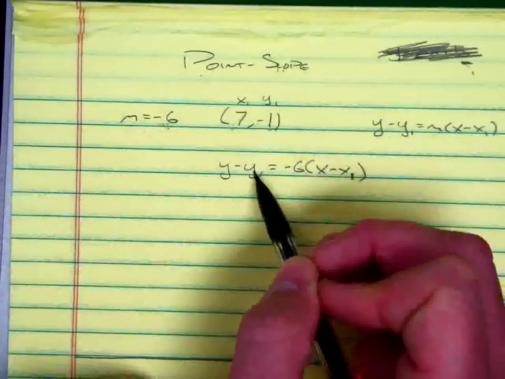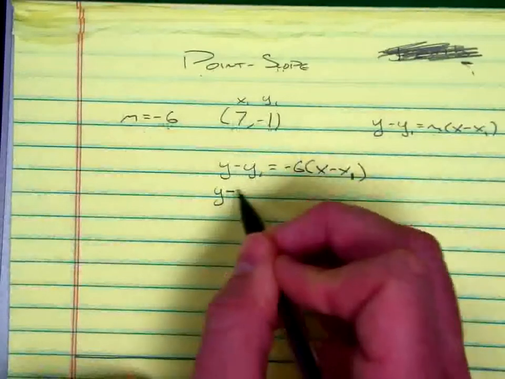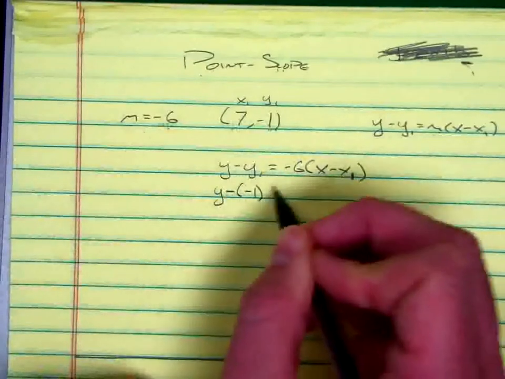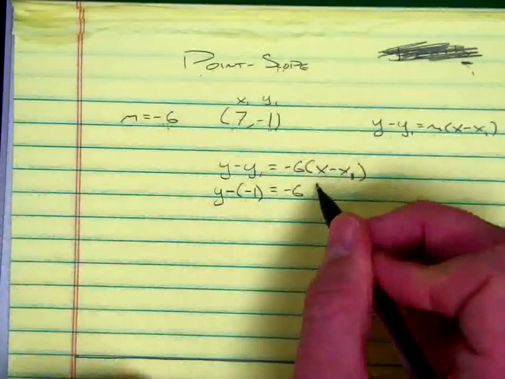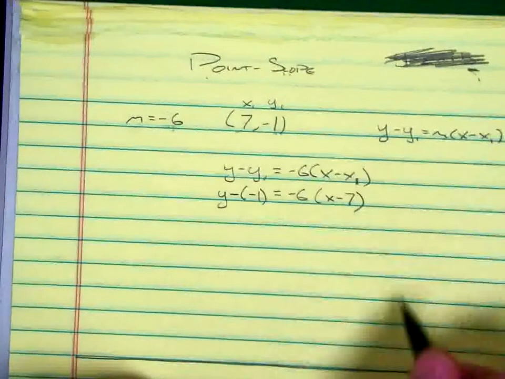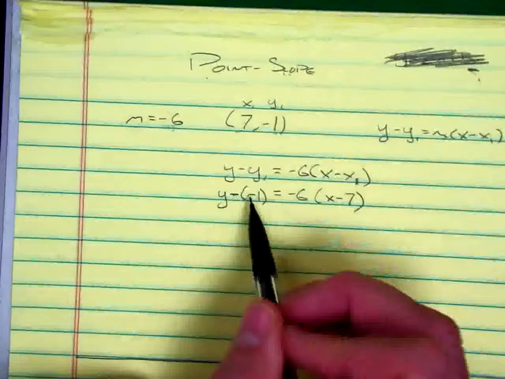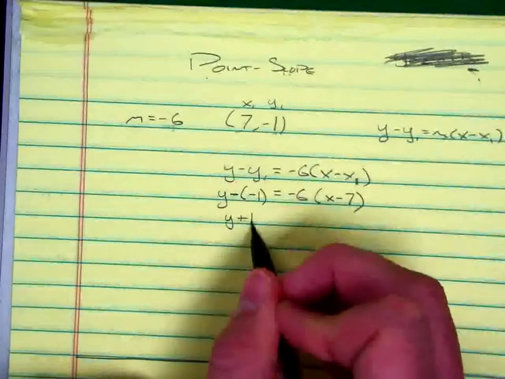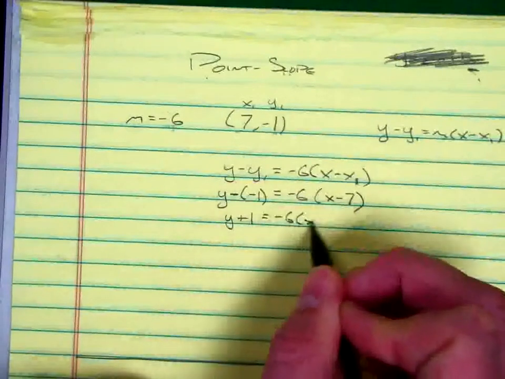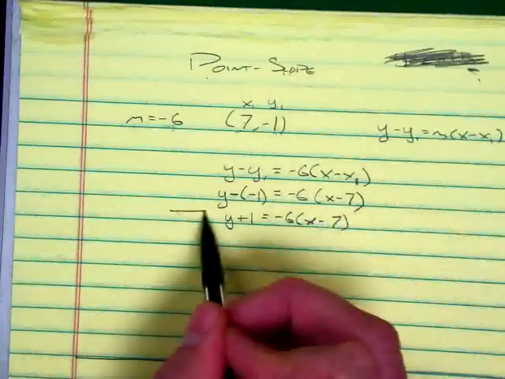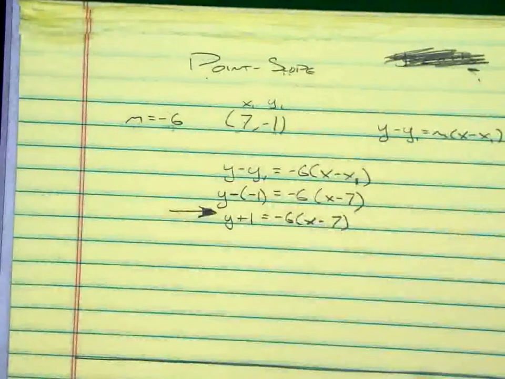So if I substitute my y1 in for the y1 in the equation, y minus a negative 1 equals negative 6 times the quantity x minus 7. I can then simplify this because I know that subtracting a negative is the same thing as adding a positive. And that's how you write an equation in point-slope form.